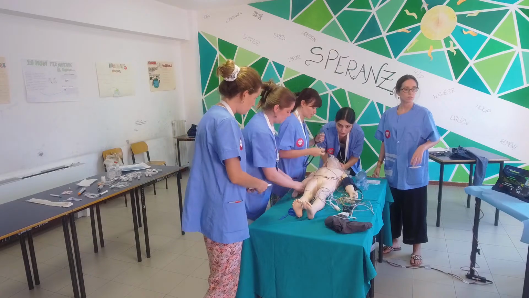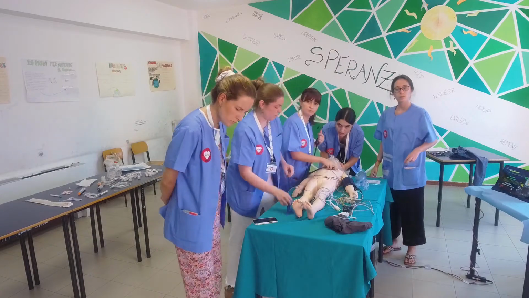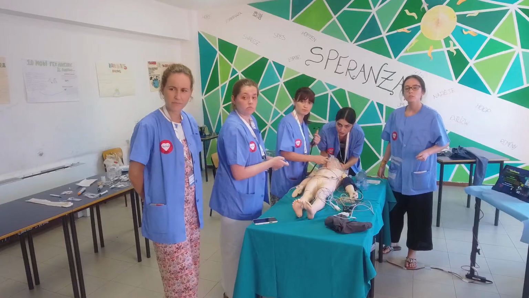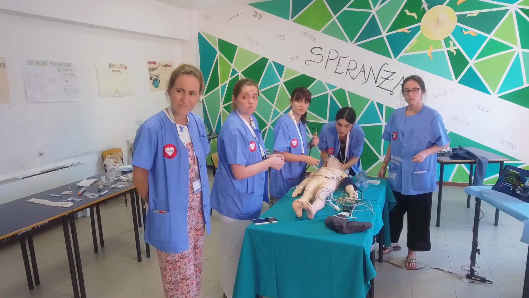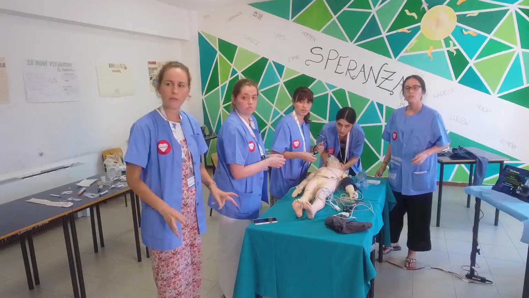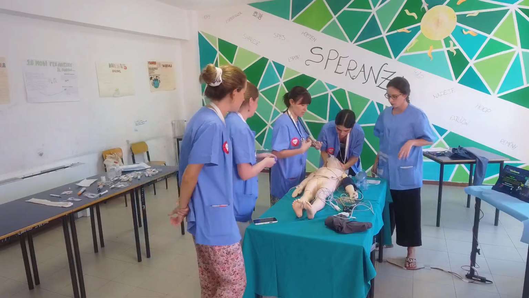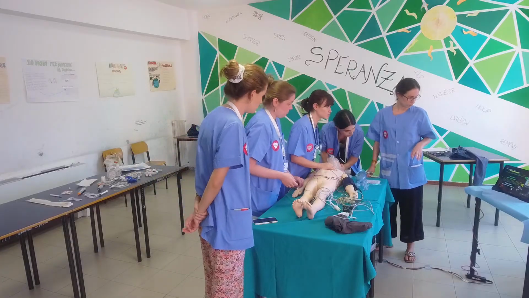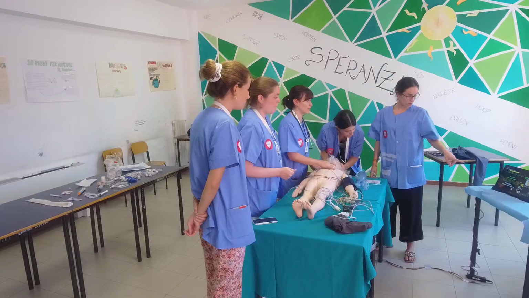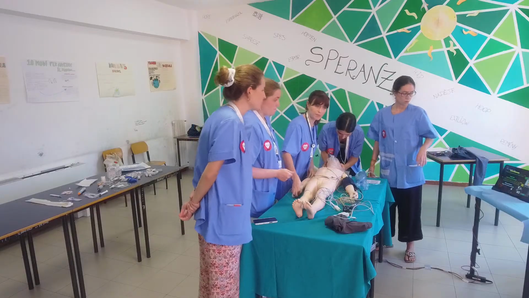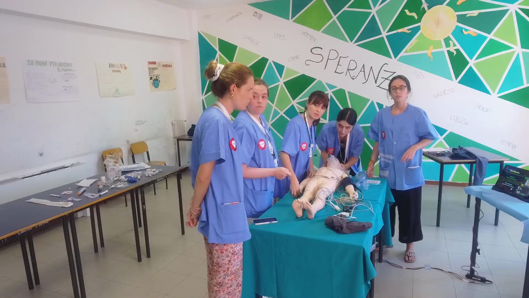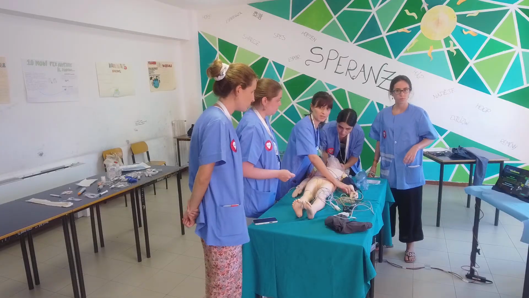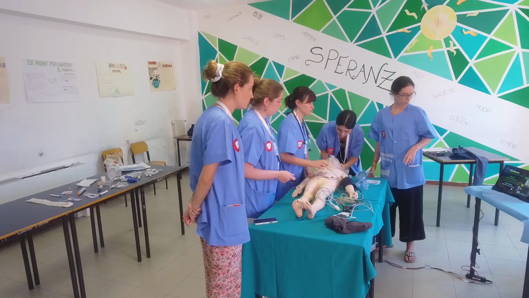When you look at him, he does have swelling. He's swollen around his eyes and around his hands and his feet. He looks quite swollen. Heart rate is 120. What about capillary refill? It's 3 seconds. I feel peripheral pulse.